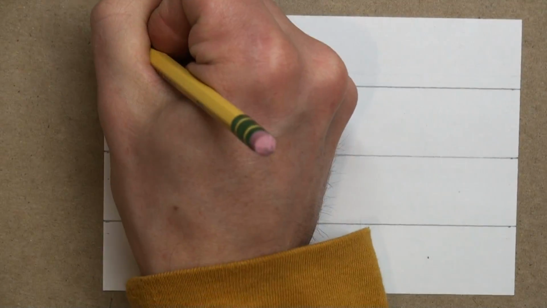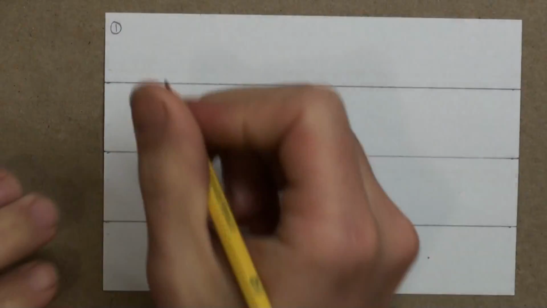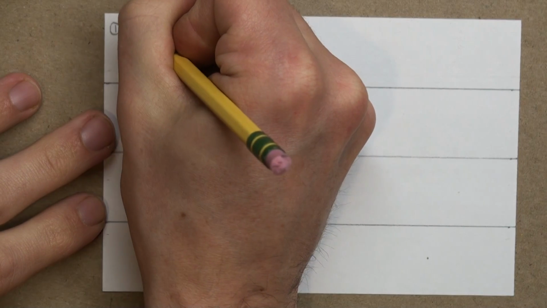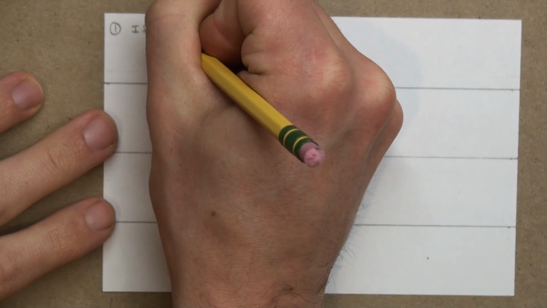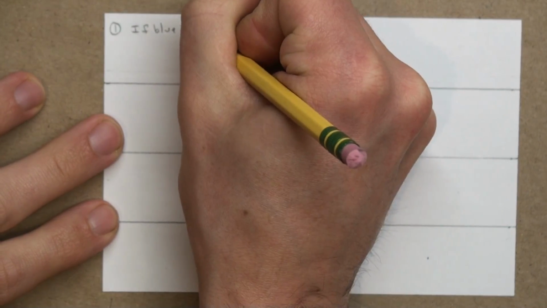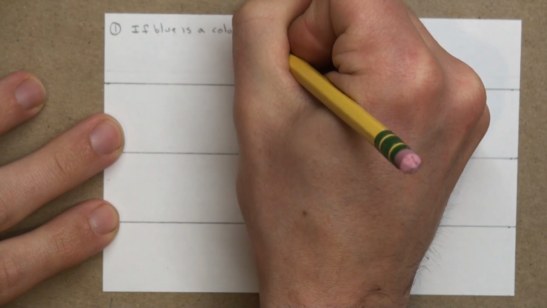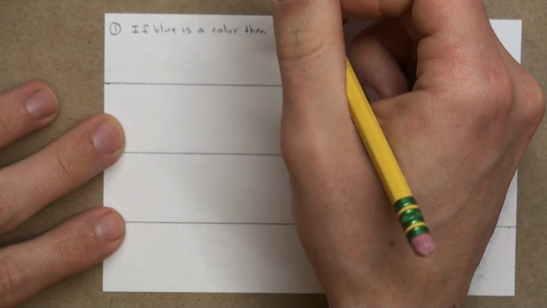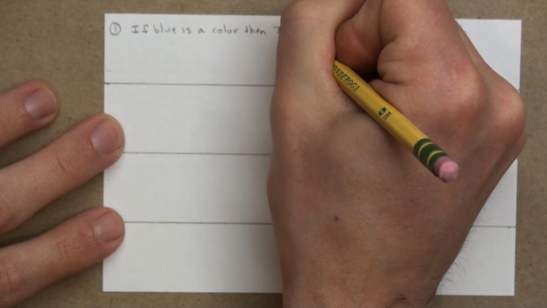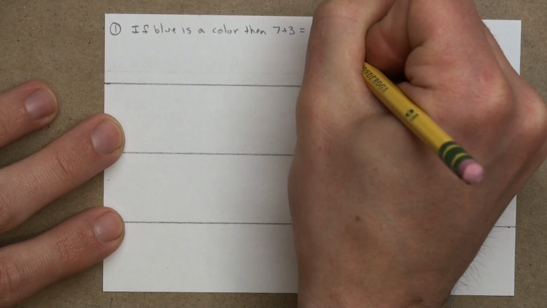So, for the first one, let's say it said, if blue is a color, then 7 plus 3 equals 10.